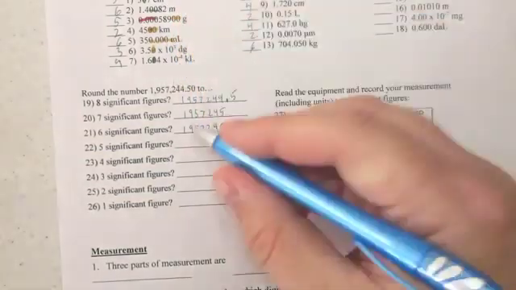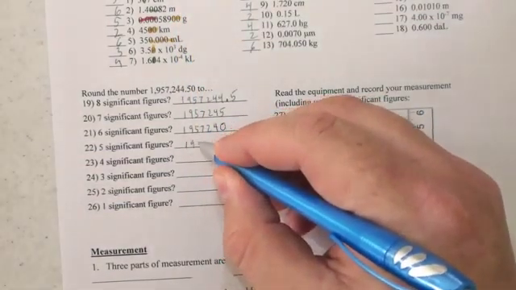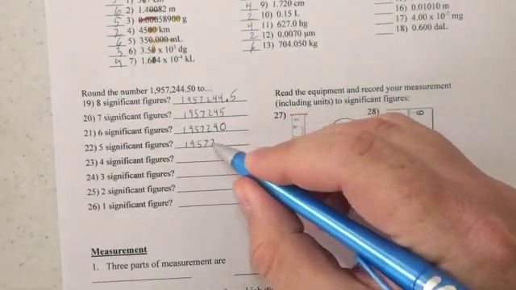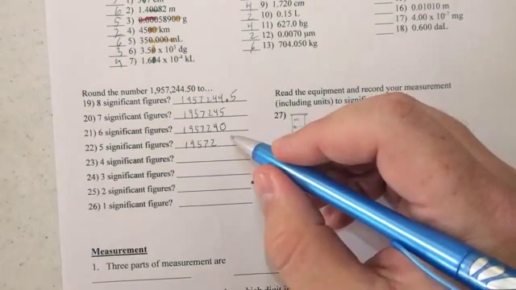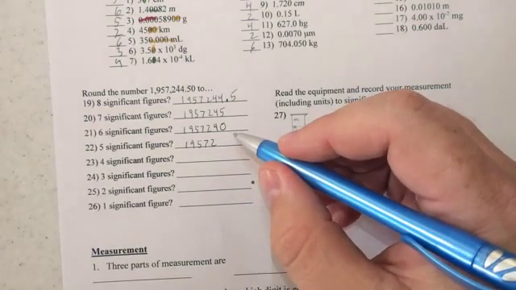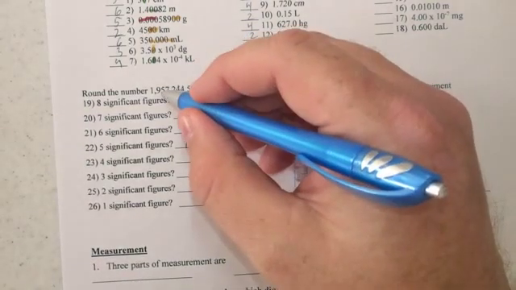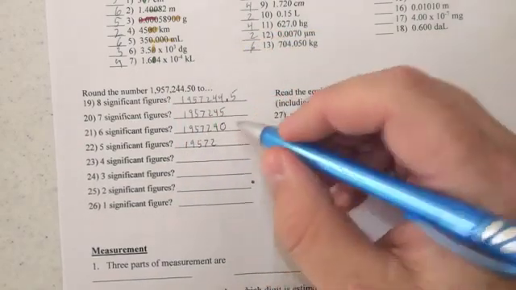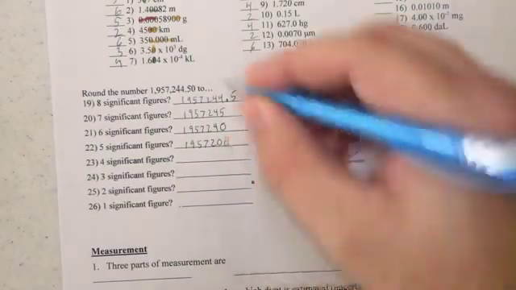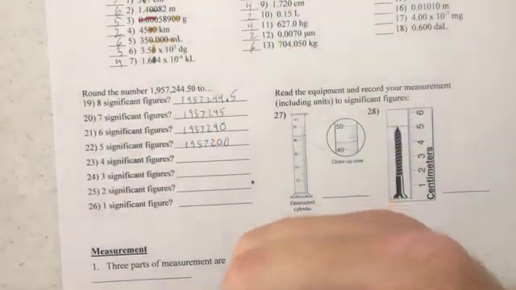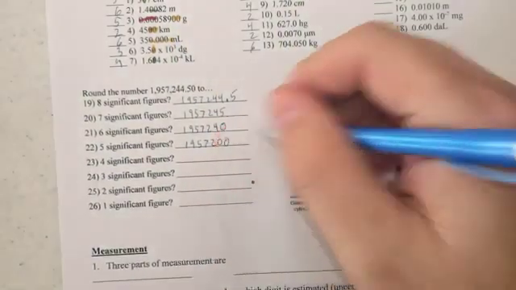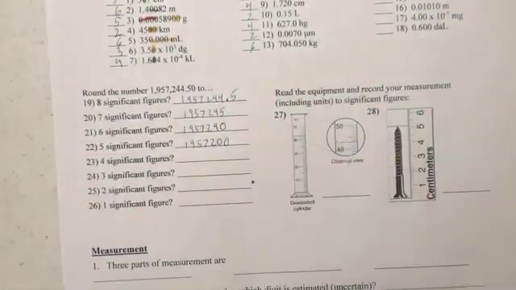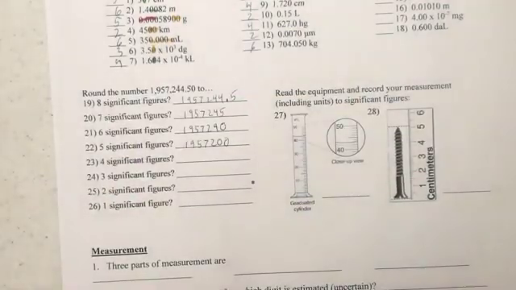That 4 does not round that up, so I'm going to do 1, 9, 5, 7, 2. 1, 2, 3, 4, 5. Again, I've got 5 sig figs, but now that's only 19,000. That's not going to work, right? We're not going to round 1.9 million down to 19,000. So we've got to put 2 zeros to count for these 2 numbers that are in front of the decimal. Again, trailing zeros do not count if I don't put a decimal.